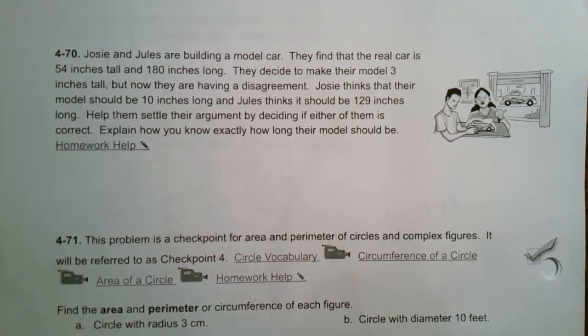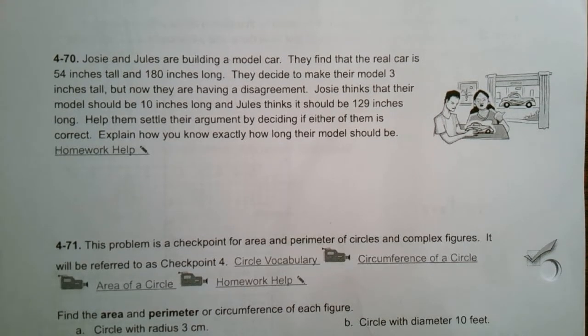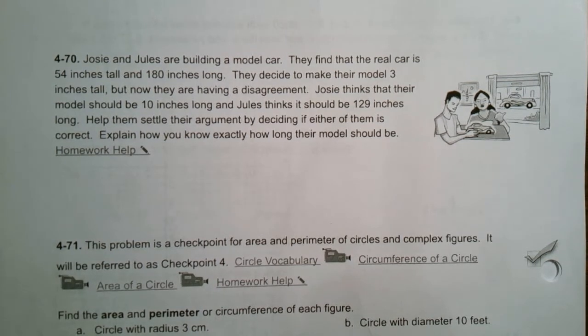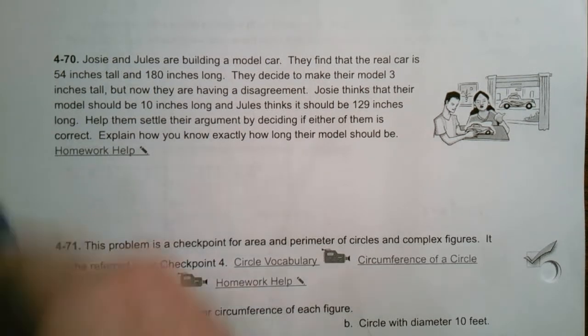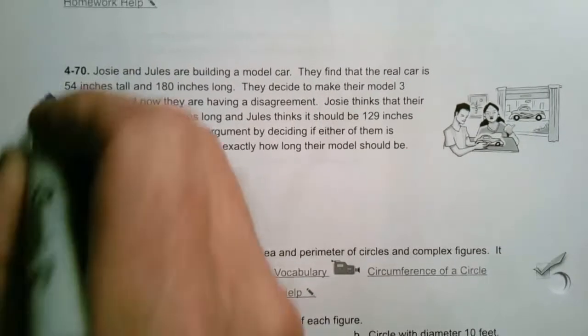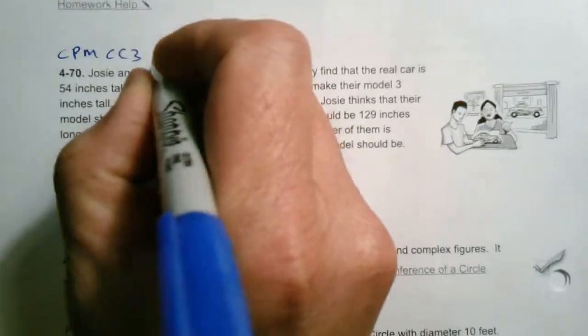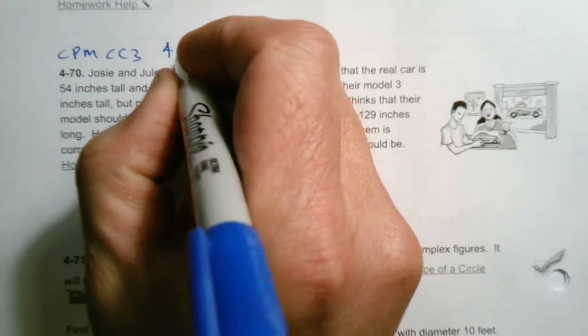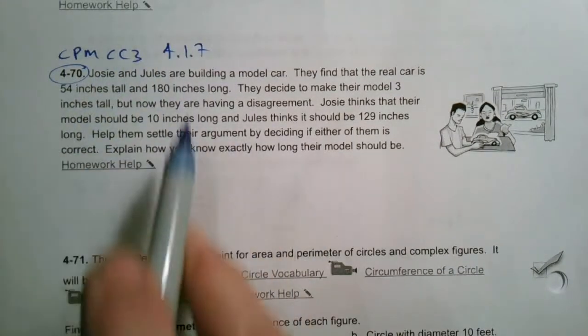We're looking at a problem that has to do with the scaling of an object, in this case, a model car. So, kind of talking about a scale and understanding the dimensions given a model of that. We're looking at CPM course 3, and this is section 4.1.7, number 4-70. So I'll read the question and then we'll play through the math here.